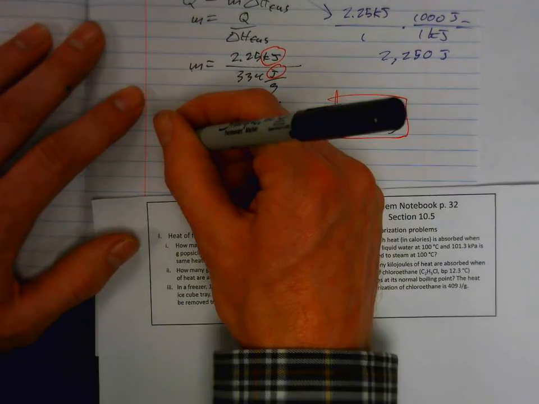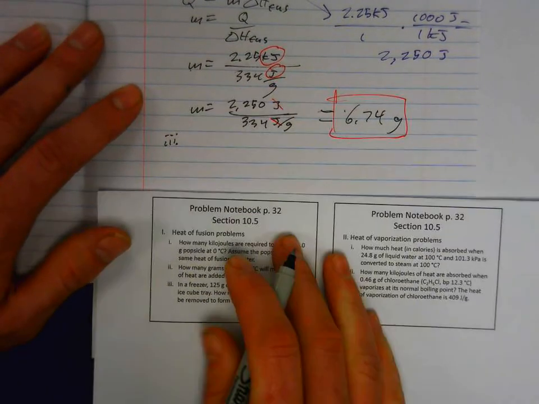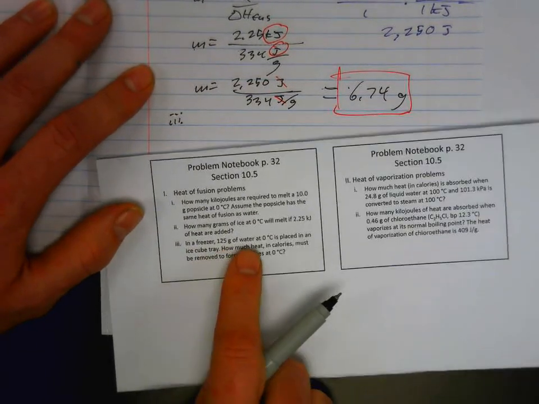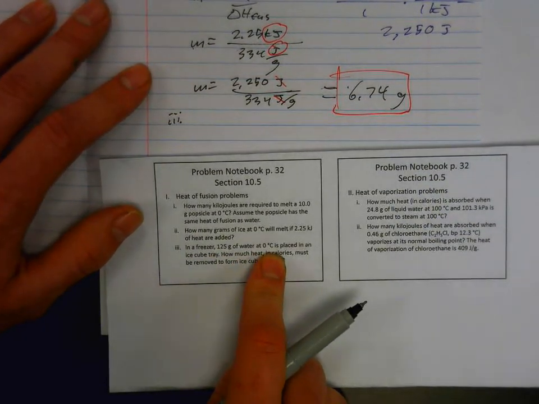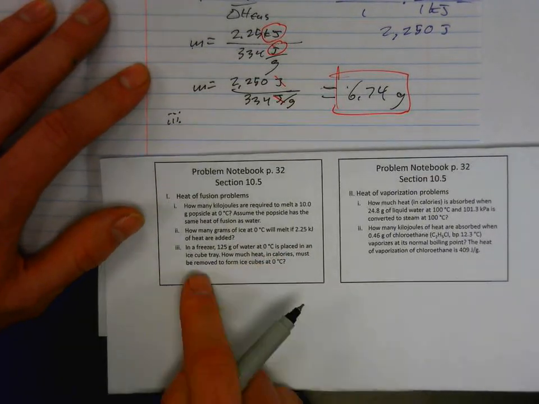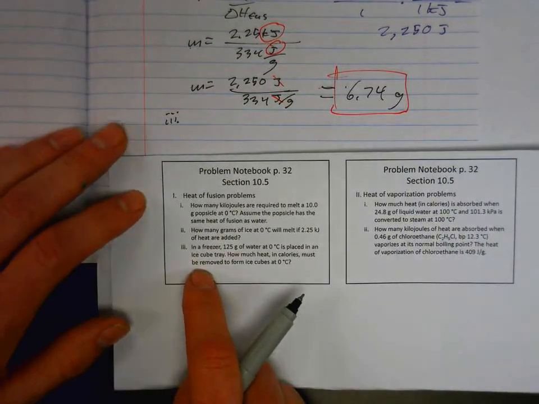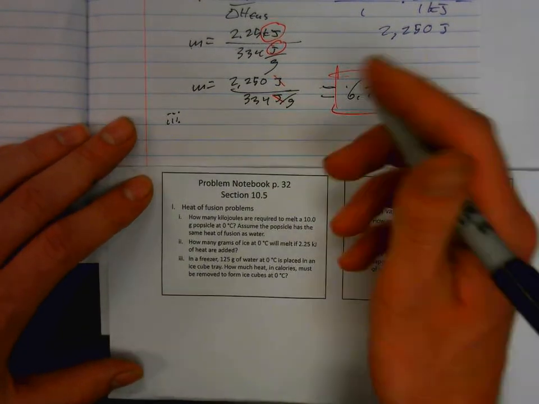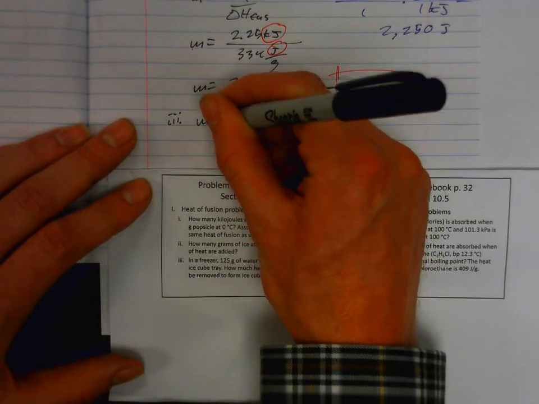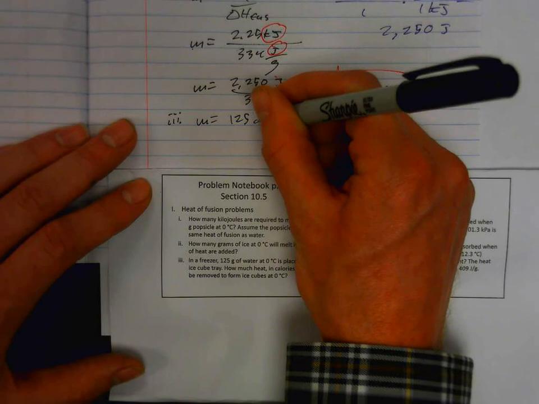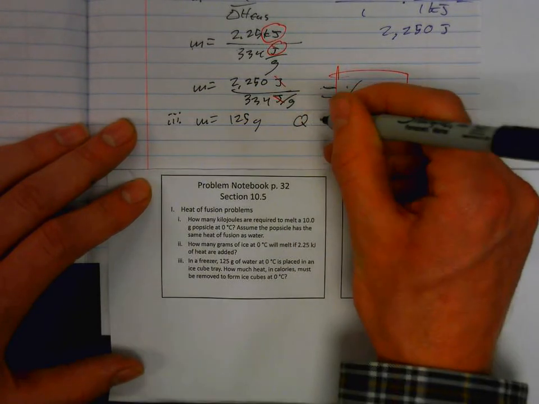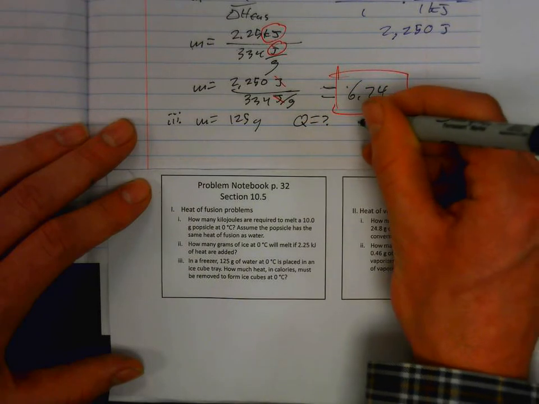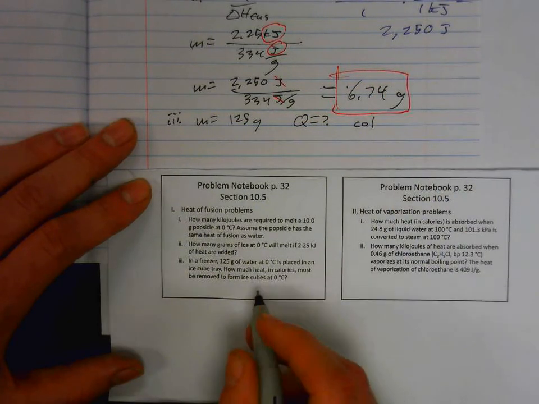Now, this last problem says, in a freezer, 125 grams of water at 0 degrees Celsius is placed in an ice cube tray. How much heat in calories must be removed to form ice cubes at 0 degrees Celsius? So the mass is 125 grams. The temperature does factor in to know heat, but we want to know it in calories this time.